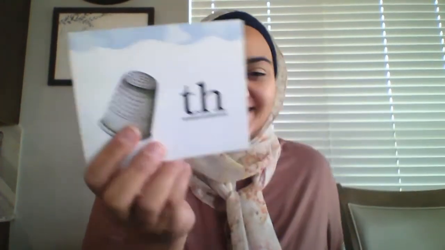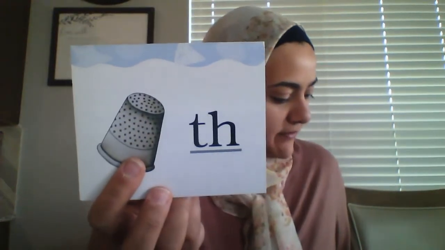And then let's look at this one. We have another one. This is called a thimble. Okay? We use this when we sew. When you're sewing, sometimes you put it on your finger so you don't prick yourself with the needle. So whenever we see this word, we're going to say thimble. Very good.